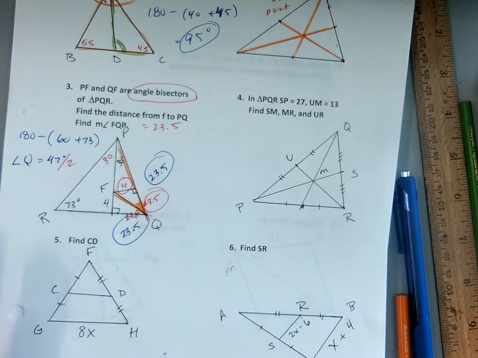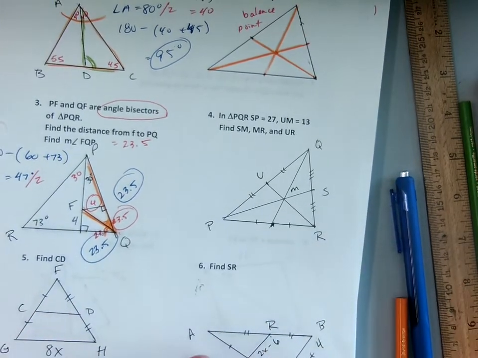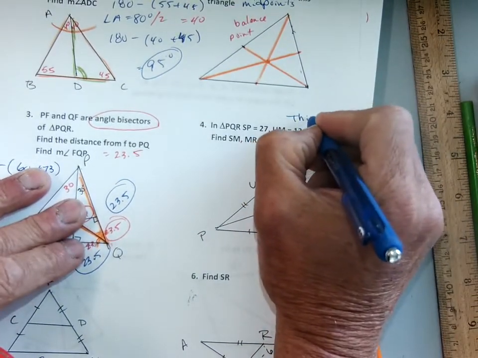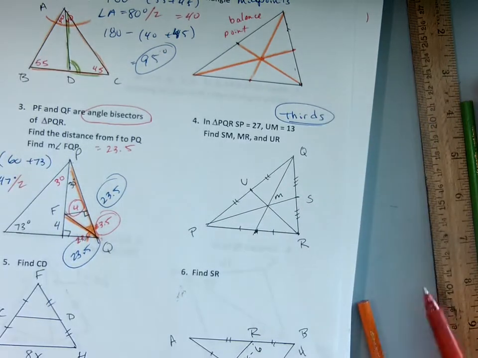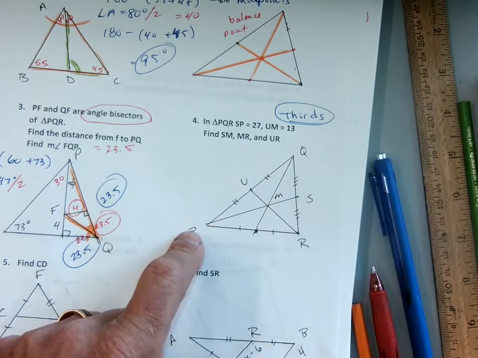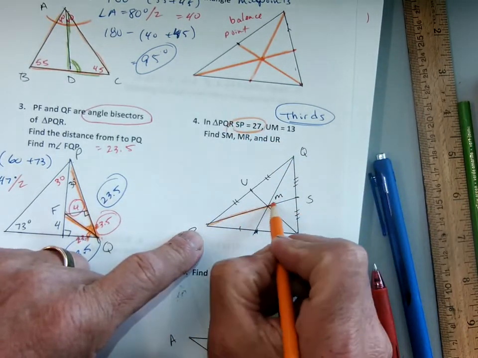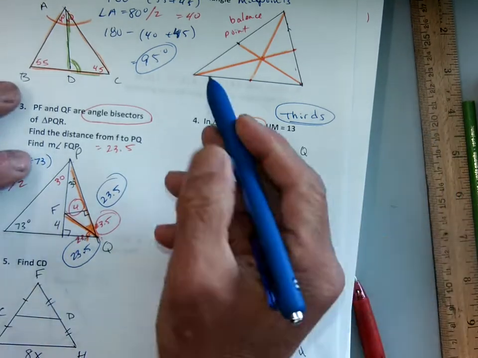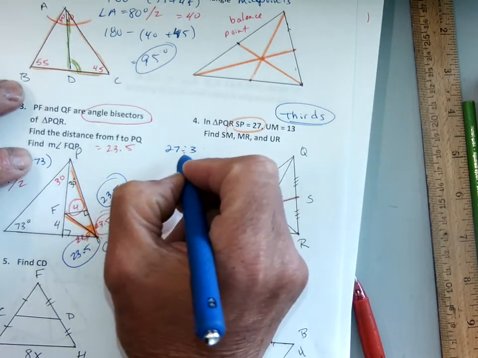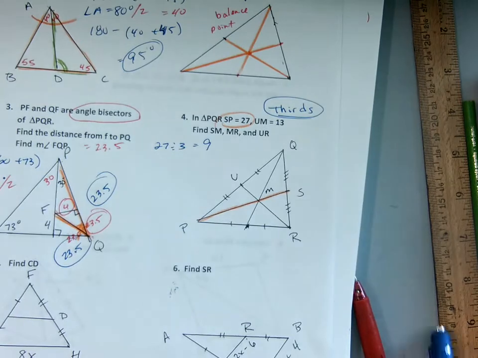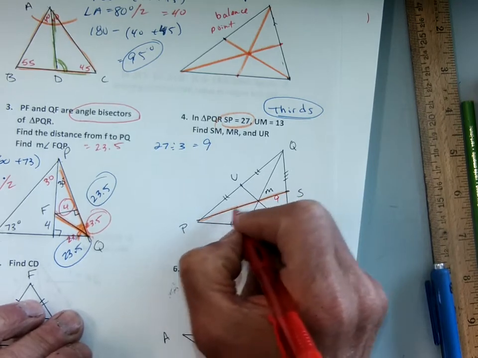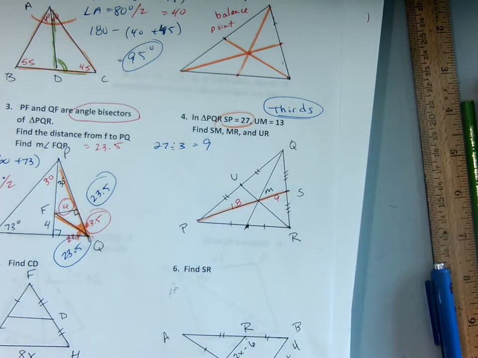Okay, number 4. You guys ready for 4? So, if we have these medians, what we found on these medians is we're going to break the thing into thirds. Do you remember that? So if I know that SP is all the way across is 27, right? SP is 27. I'm going to take that 27 and divide it into thirds, which gives me 9. So this piece is 9, and this is another 9 and another 9, which makes that 18. Remember how we did that before?